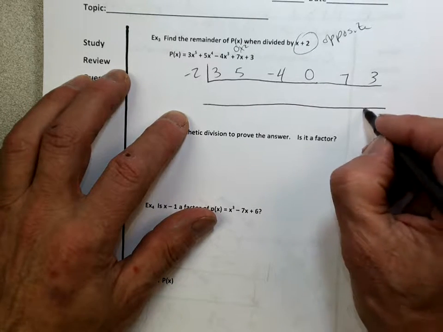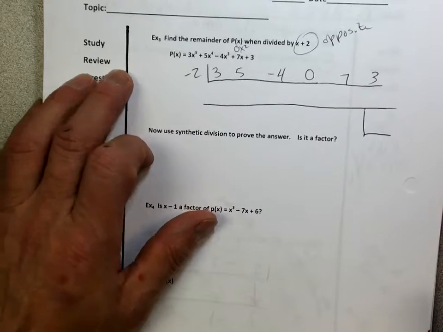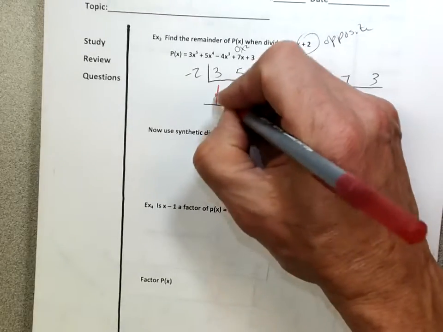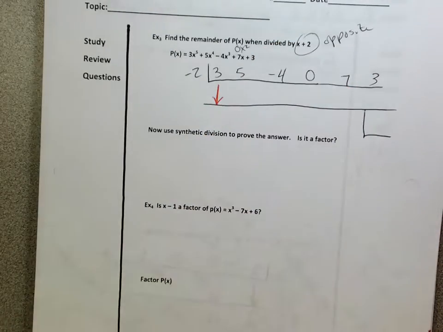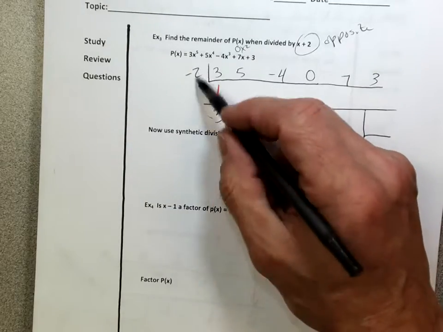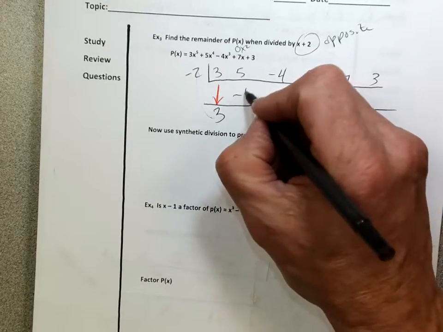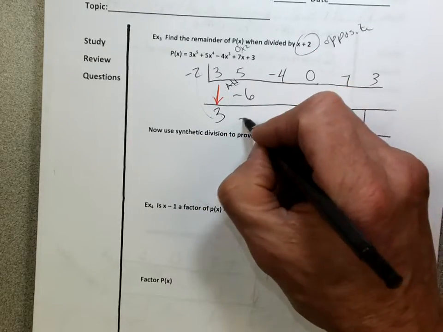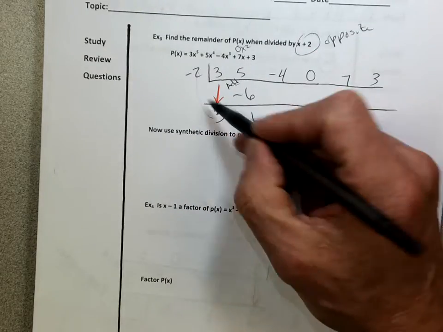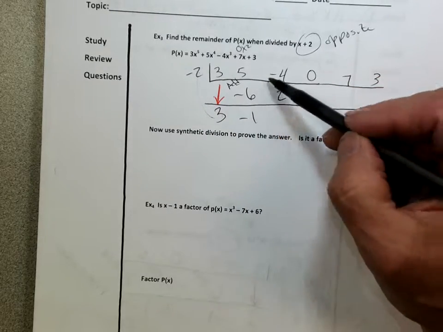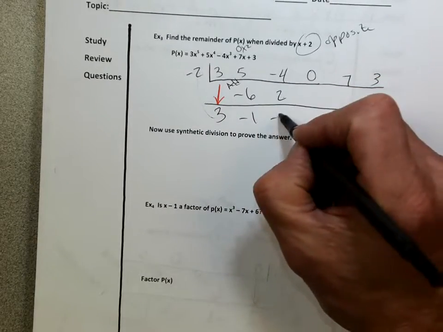A little remainder box goes right there. So, step 1. What's the first step? Bring down 3. Bring that down. That's the first step. Multiply. 3 times negative 2 is a negative 6. Add. 5 and negative 6 makes a negative 1. Multiply, and I get a 2. I add. Negative 4 and 2 makes a negative 2.